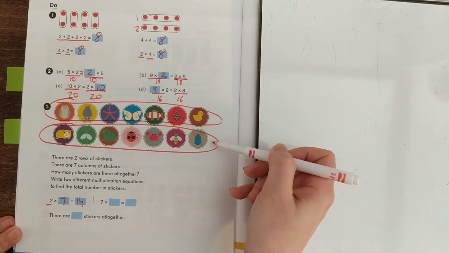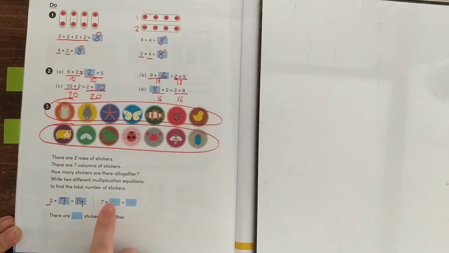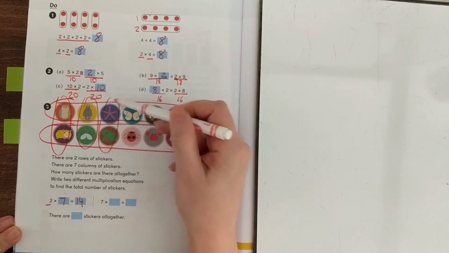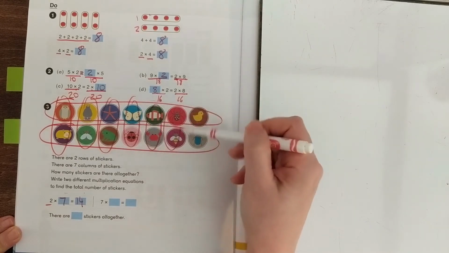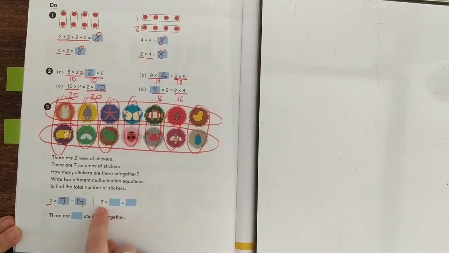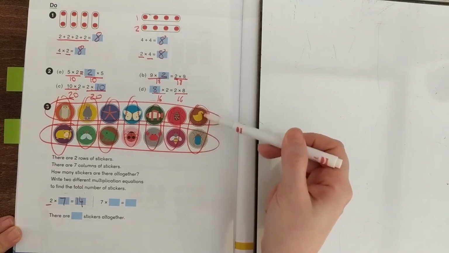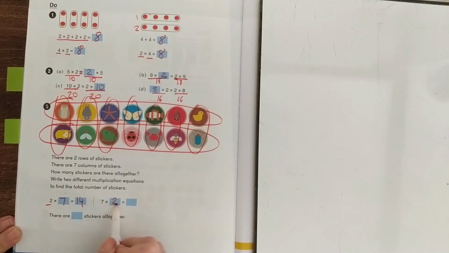7 plus 7, right? Now we're going to write a separate multiplication equation. We're going to start with 7 groups instead, so that's 7 columns. So now we're looking at it this way. 1, 2, 3, 4, 5, 6, 7. That's why we started with 7. And inside each column, there are 2 stickers. So we will put our 2 here.